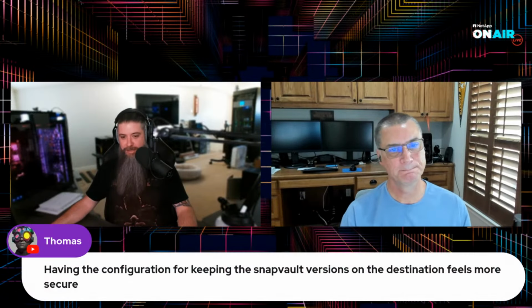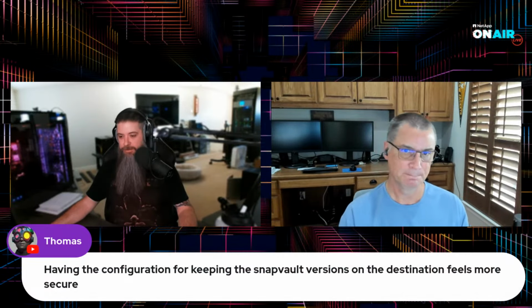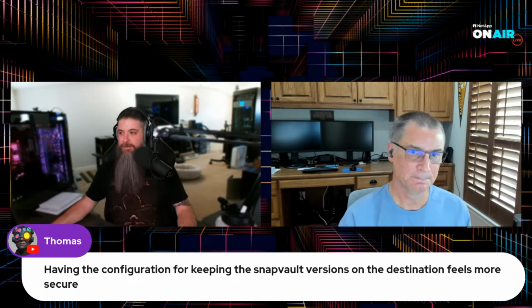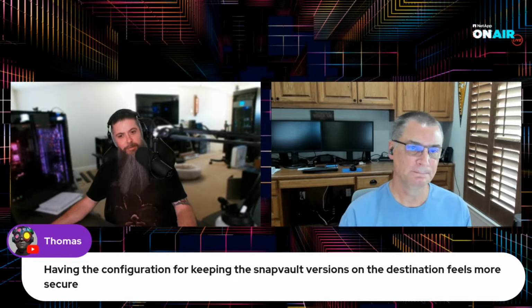Let's get to some more questions here. Tom said having the configuration for keeping the SnapVault versions on the destination feels more secure. Yeah, that's kind of the point. That's one of it. I think there's a performance element to it as well. But I'll find out. You know what? I'll find out and let you guys know what I find out in Discord or on an upcoming episode.